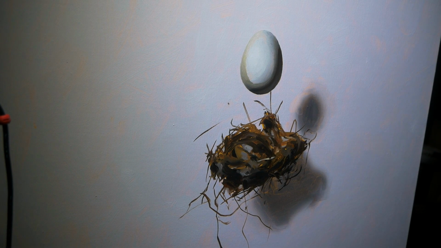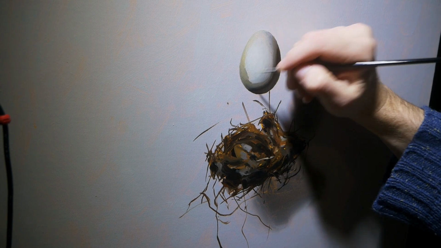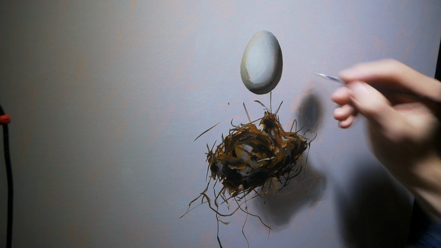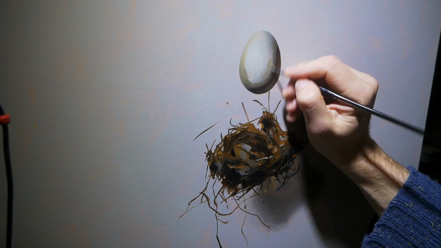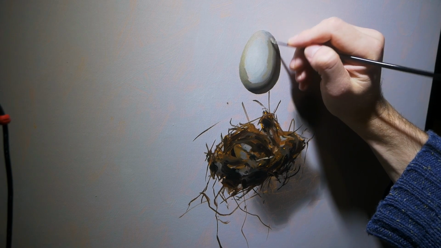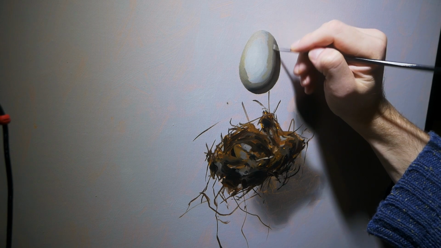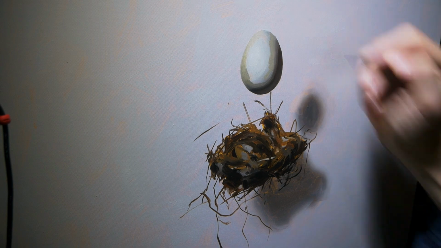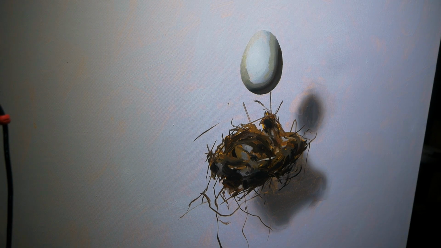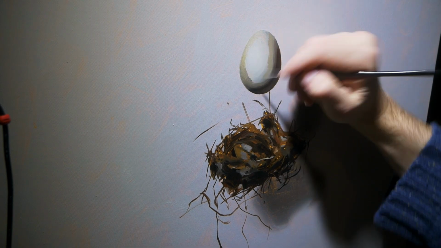So I'll switch back to my mid half tone colour. Start patching that in. I'm going to be working over the top of it a bit anyway, so I don't have to be super accurate with it. Eggs are an interesting form to work with because they're amorphous and very specific at the same time.